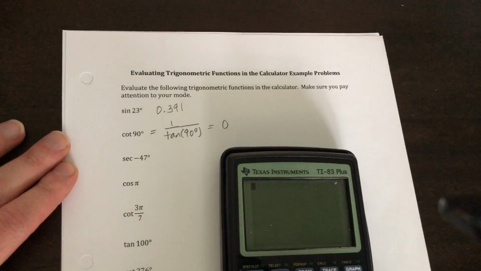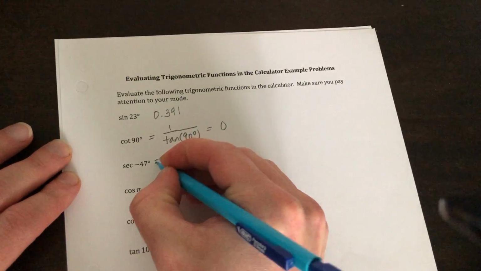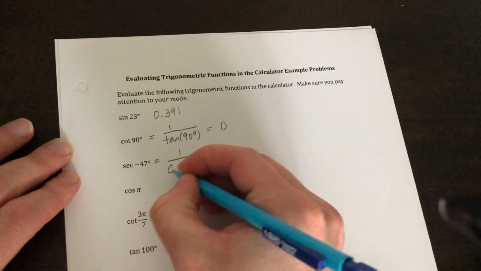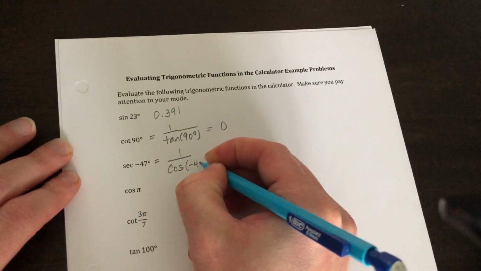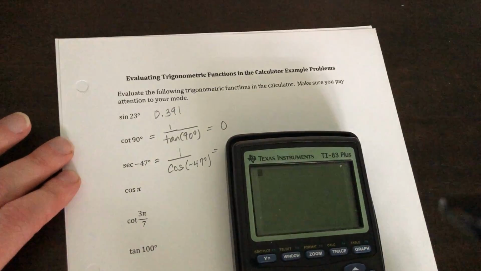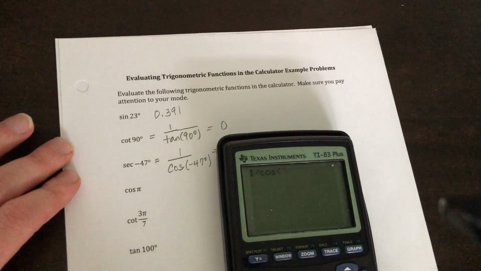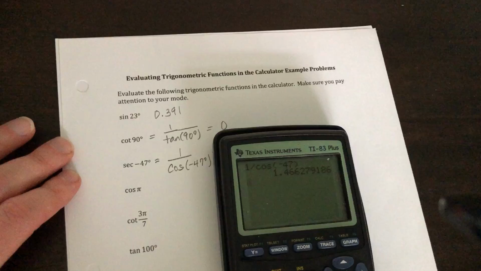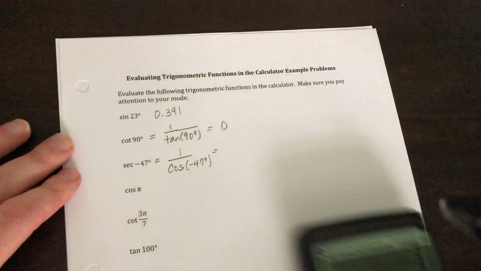Okay, next one, secant of negative 47 degrees. Secant goes with cosine, so cosine of negative 47 degrees. And I'm gonna write it like that. So 1 over cosine of negative 47 degrees. And I get 1.466.